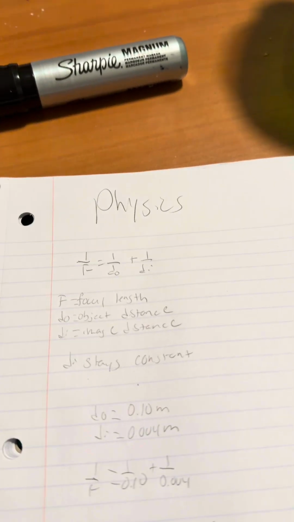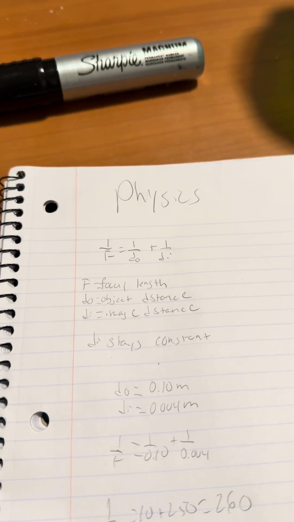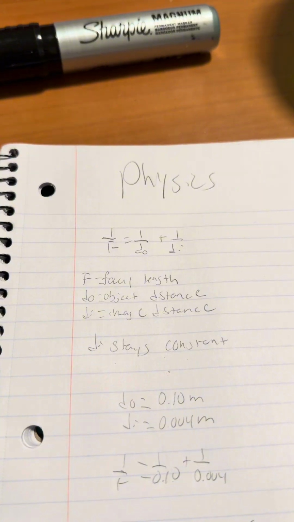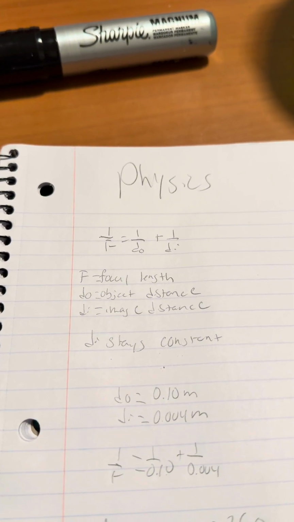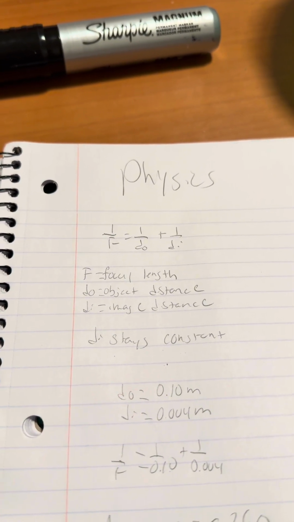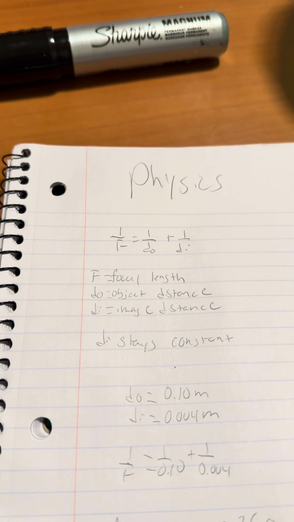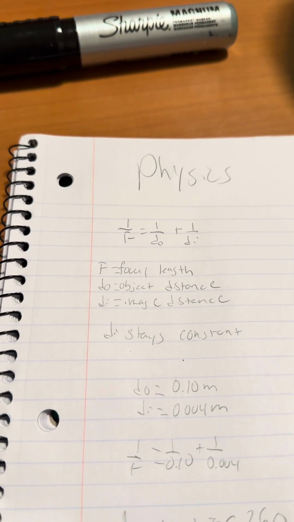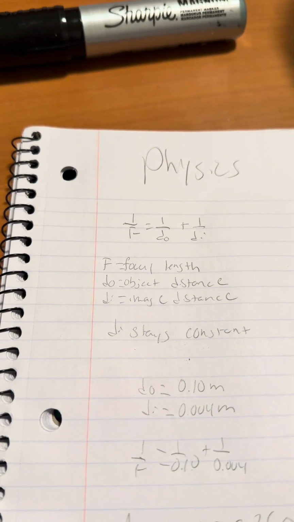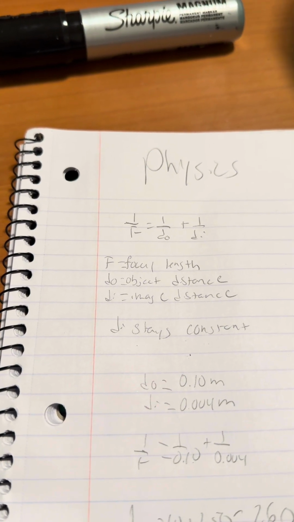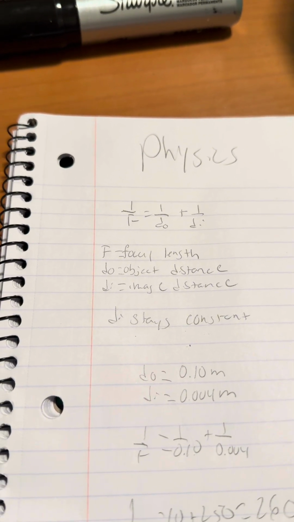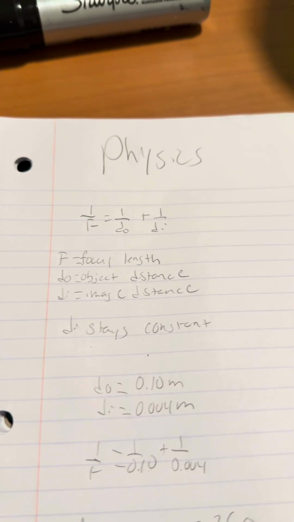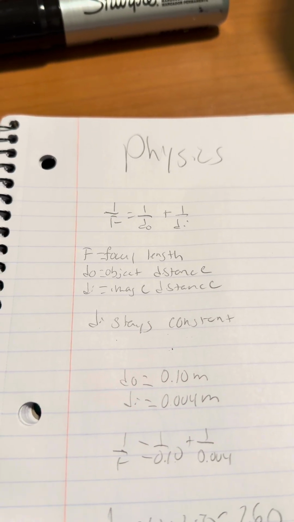Now let me explain the physics behind this refraction and the thin lens equation. We have 1/f = 1/dO + 1/di. f equals the focal length of the lens, dO equals the object distance, and di equals the image distance. For a phone camera, di stays almost constant because the sensor is fixed in place. So the lens changes focal length slightly to keep the image sharp.